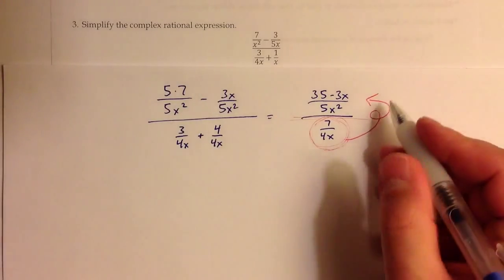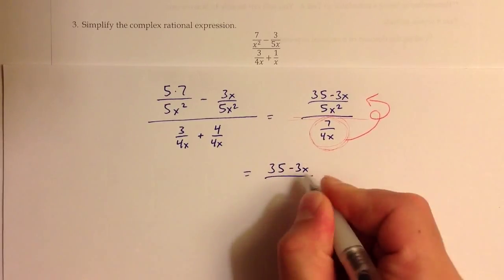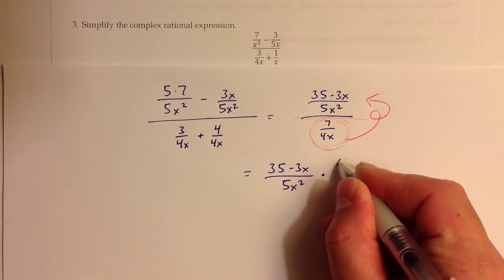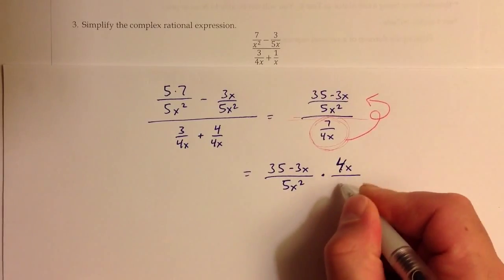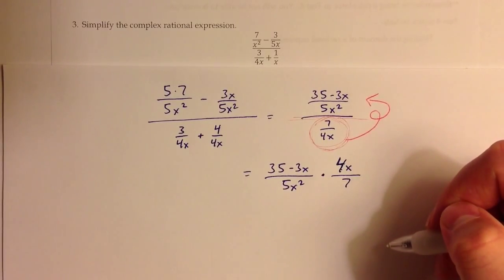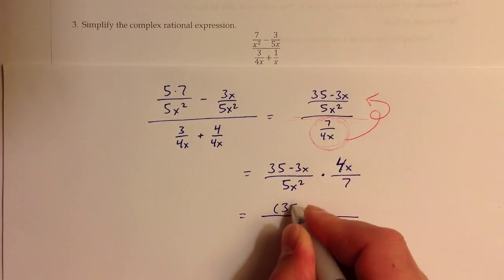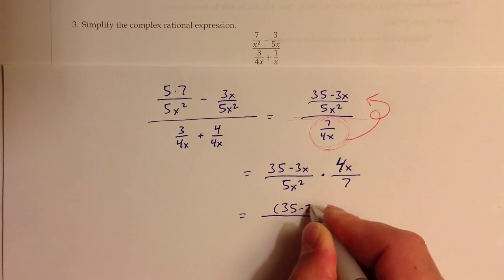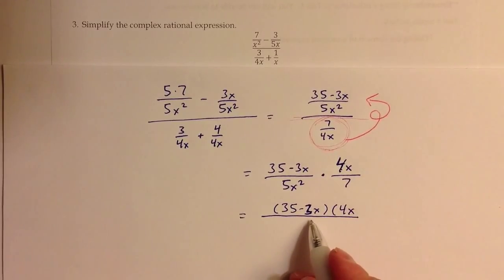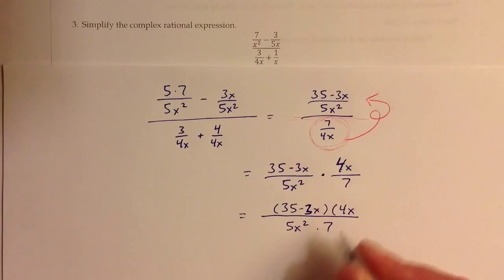So I can do a little loop-de-loo here and rewrite the expression as 35 minus 3x divided by 5x squared times 4x divided by 7. Right, so I'm taking the reciprocal of 7 over 4x and multiplying the numerator by that. So now with multiplication, we can create a single fraction simply by multiplying together the factors of the two numerators. So I have 35 minus 3x times 4x and 5x squared times 7.